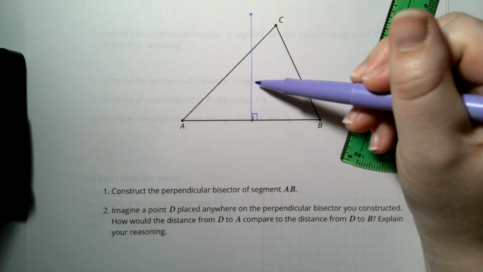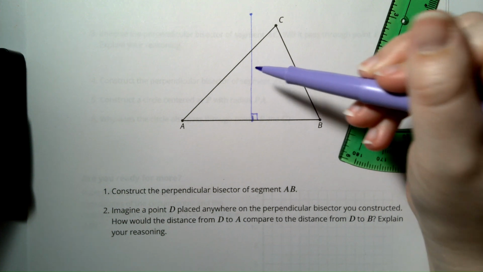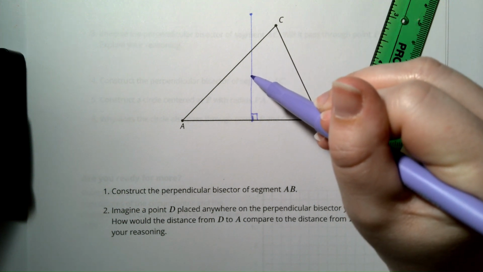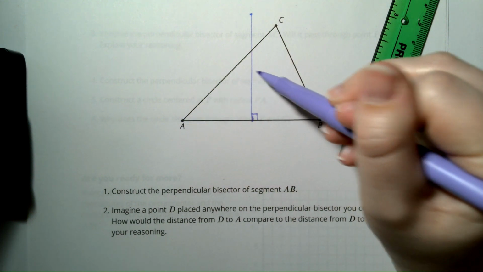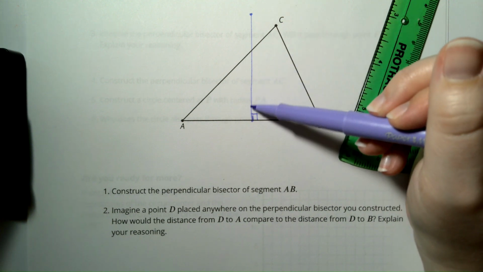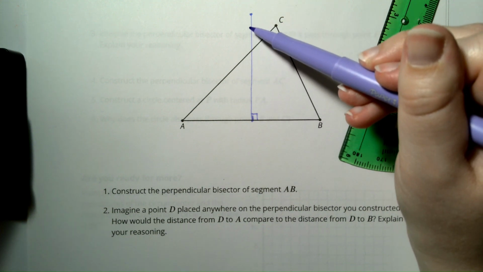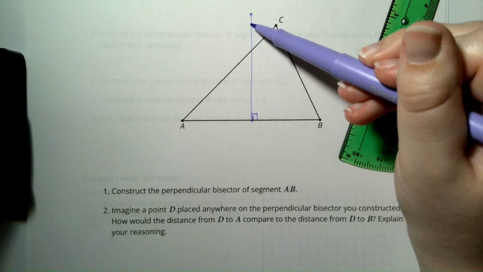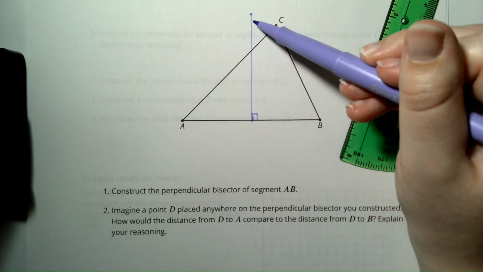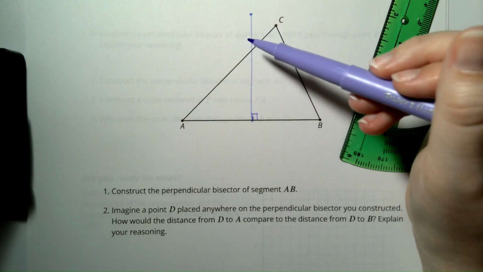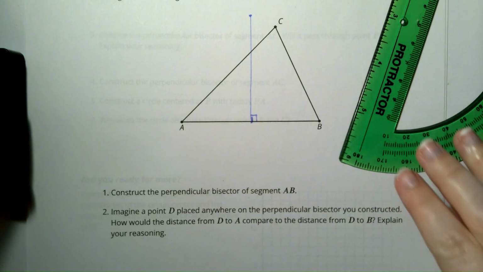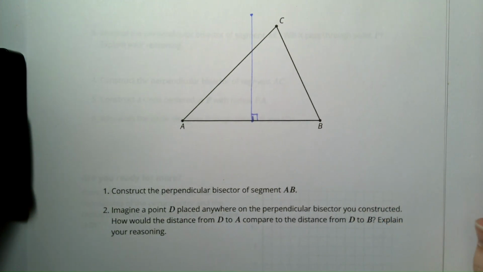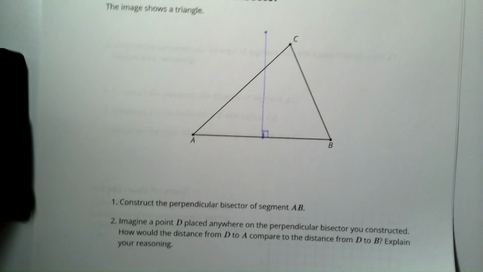Because a perpendicular bisector, pretty much by definition, any point on a perpendicular bisector should be equidistant from the 2 points that we're bisecting. So if I pick this point up here, the distance to A from there should be the same as the distance to B from there. Anywhere on here, that's going to be true, and that's true for any perpendicular bisector. We're going to see how that applies in the next thing here.